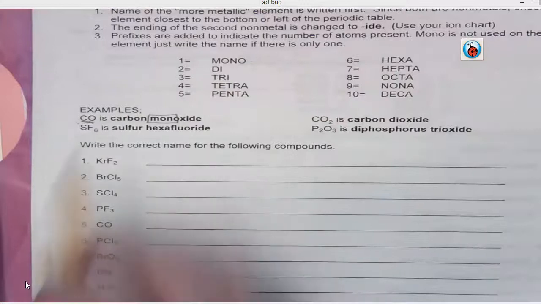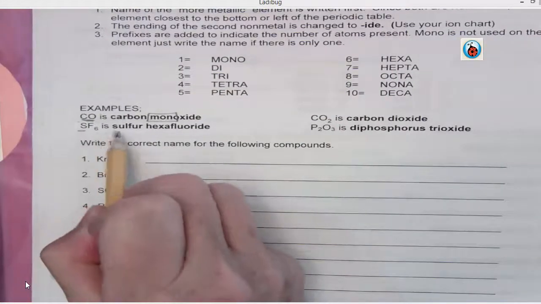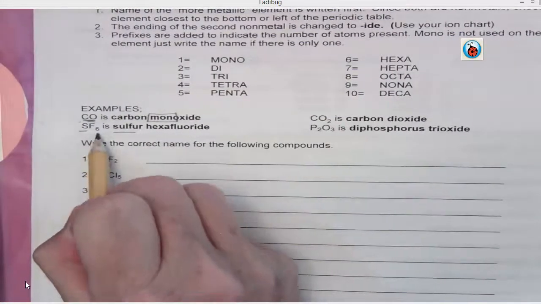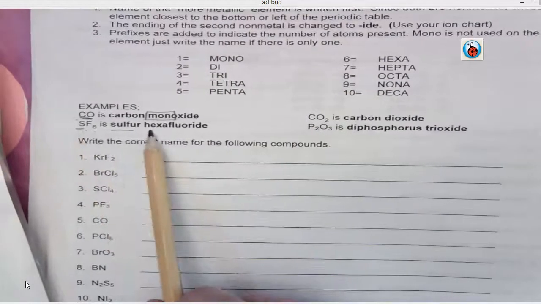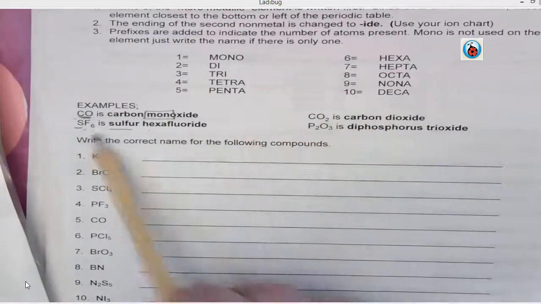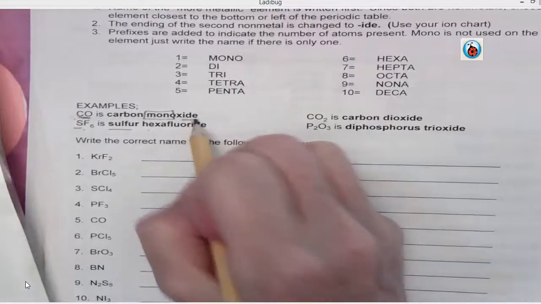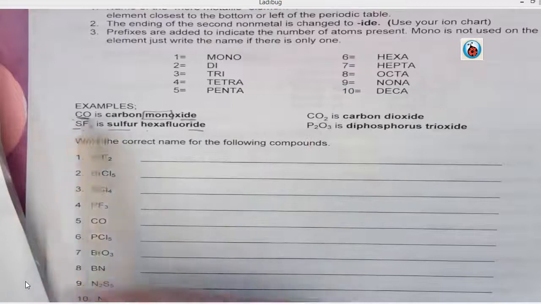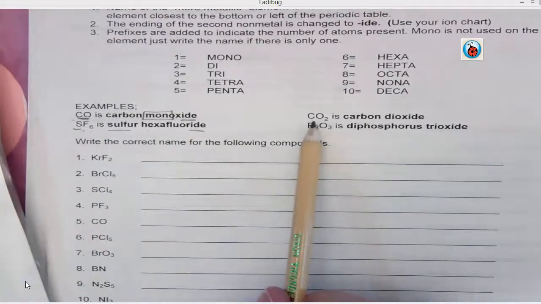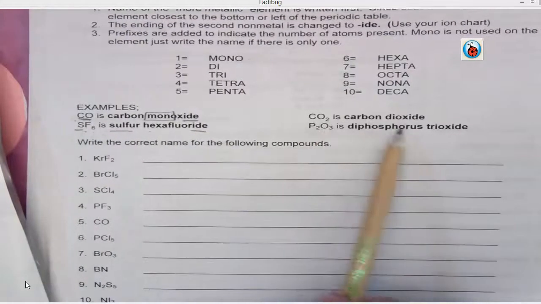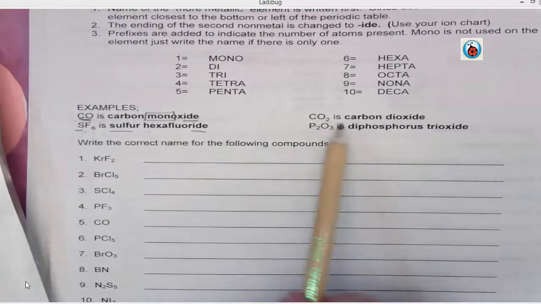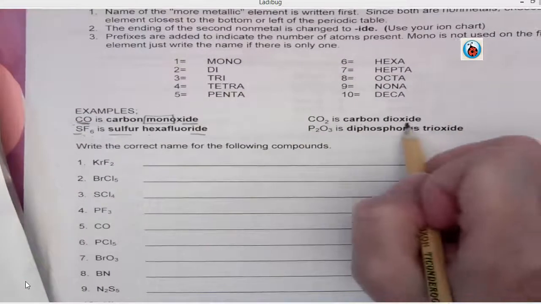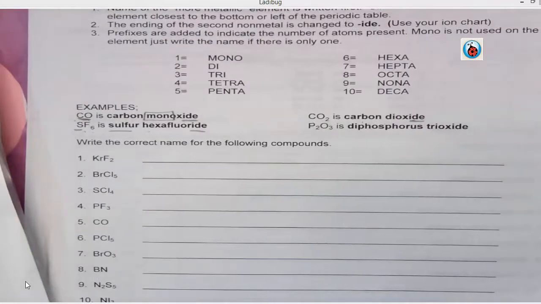Let's look at the next one. We've got a sulfur, no prefix, so there's only one sulfur, and how many fluorine? So remember, fluorine becomes fluoride, so that's why it's sulfur hexa, because 6 is hexa, fluoride. Those IDE endings there on the second element. Now this one's almost like this one, except we have a 2 on the oxygen, so now we have one carbon and how many oxygen? Dioxygen. So that's why it's carbon dioxide. Again, second element gets the IDE.